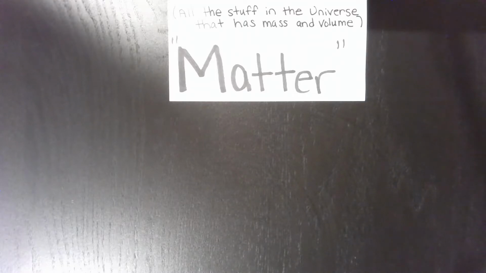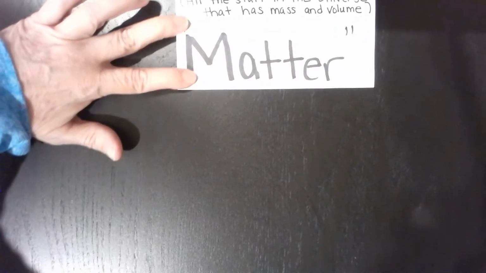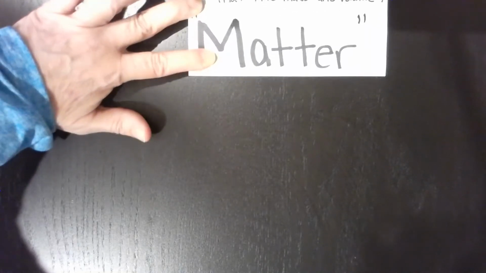So just to remind everybody, matter is all the stuff in the universe that has mass and volume. So anything that we can weigh and measure. Things that are not matter would be things like electricity, energy, light. And although we can measure them in amounts, they do not have mass and volume. So I'm going to slide this up a little bit out of the way, and we're going to talk a little bit today about matter.